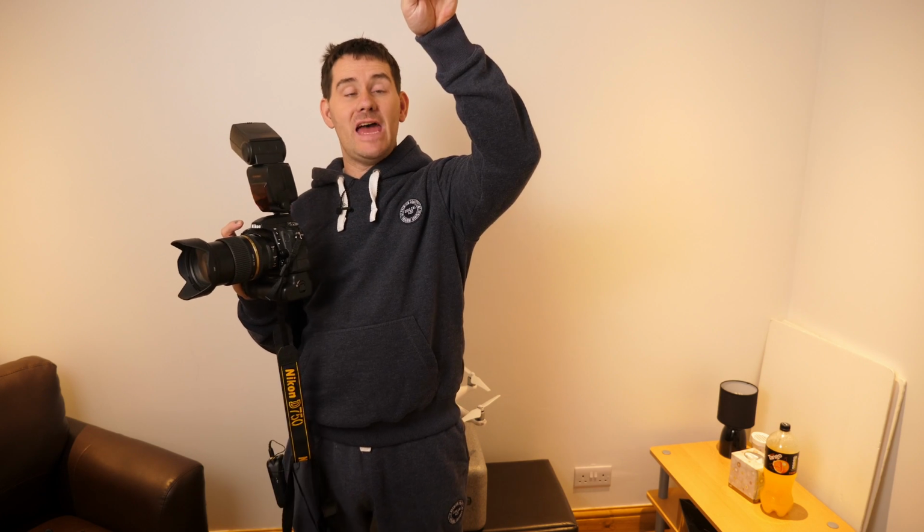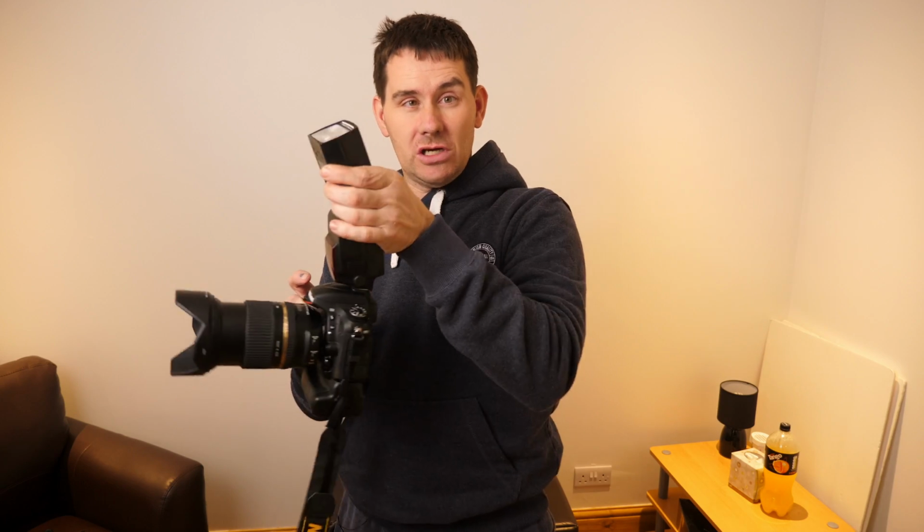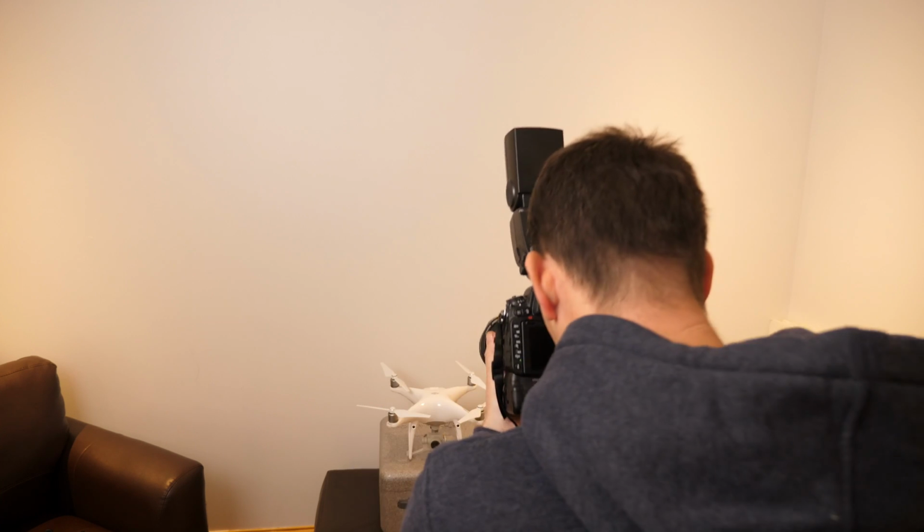For the purpose of the video now, we're going to bounce the flash off the ceiling instead of bouncing off the wall there. So we'll just turn the flash so it's pointing up to the ceiling, and we'll get some flash from the ceiling and have a look at the 2 shots.